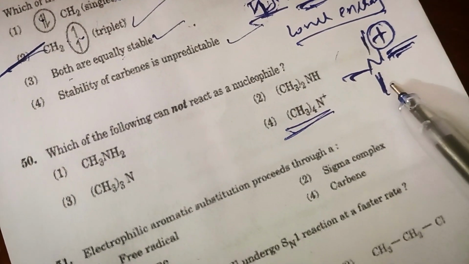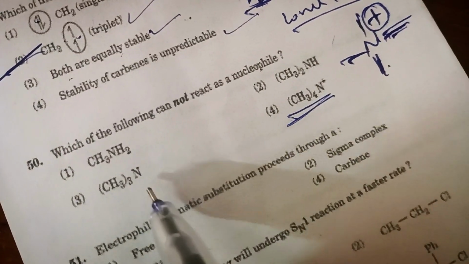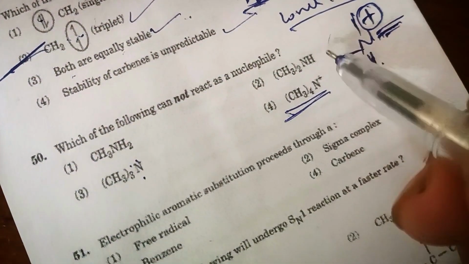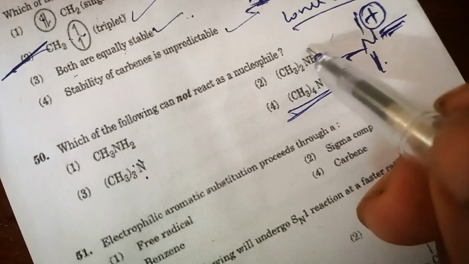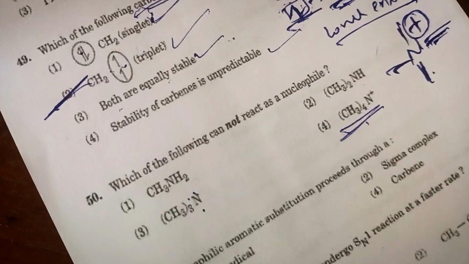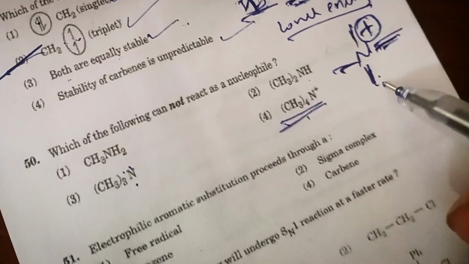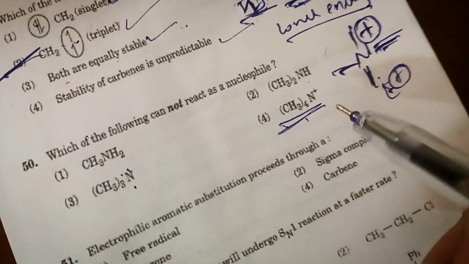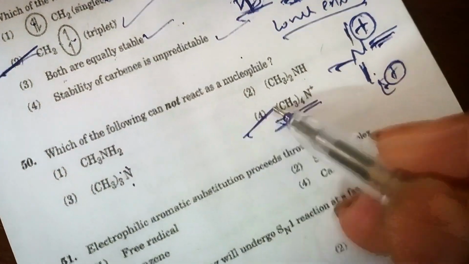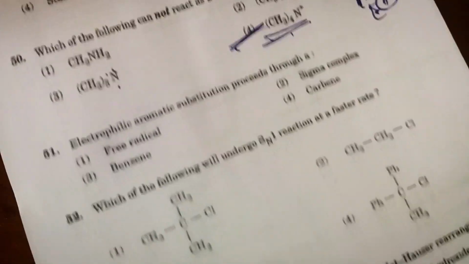Since it is the least electrophile, but here if we contain N, there is a lone pair. In all other cases there is a lone pair, but here there is no lone pair and there is also a positive charge. So this acts as an electrophile rather than a nucleophile. So we will take this as the answer.